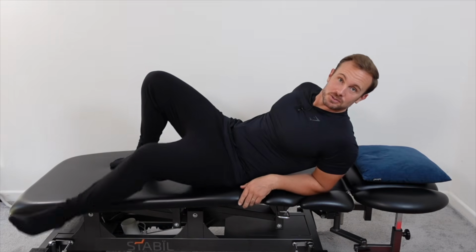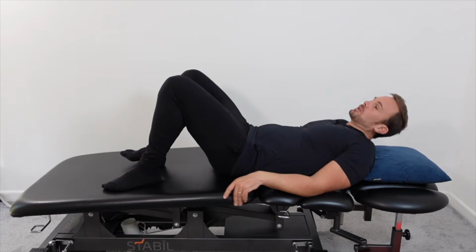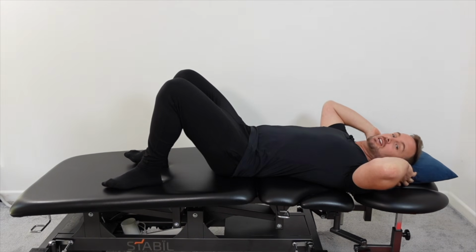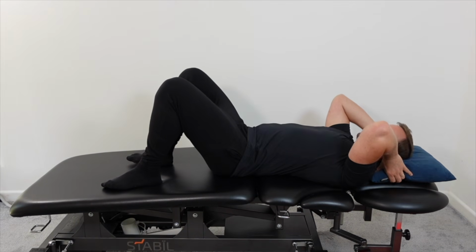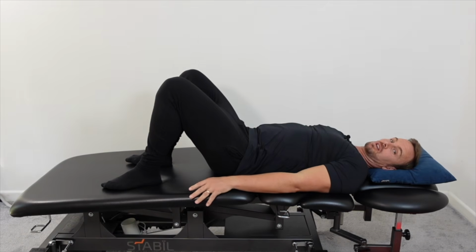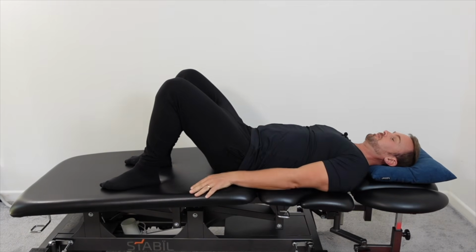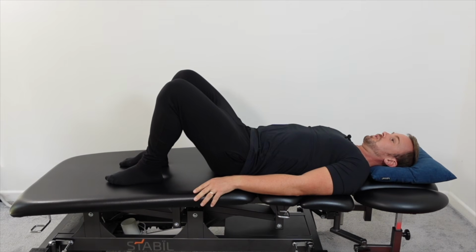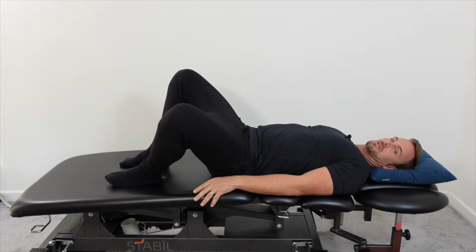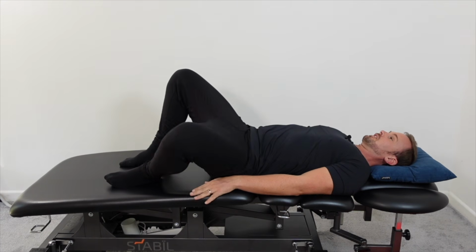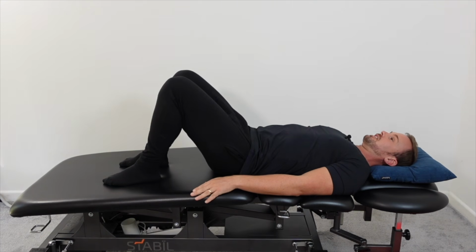The next exercise we're going to do is the one leg fall out. This is a very simple exercise in its movement, but it is about the control. So make sure you're in a comfortable starting position and get the pelvis into neutral. All you need to do is let one knee drop out, so abduct to the side, under control, and back in.